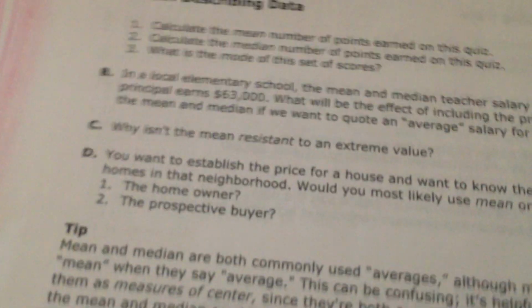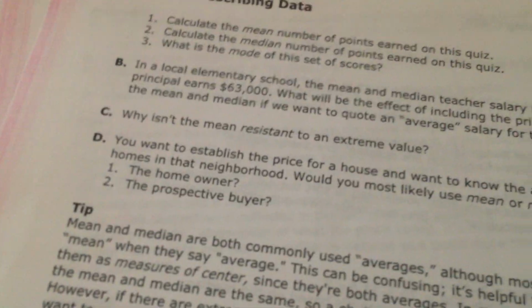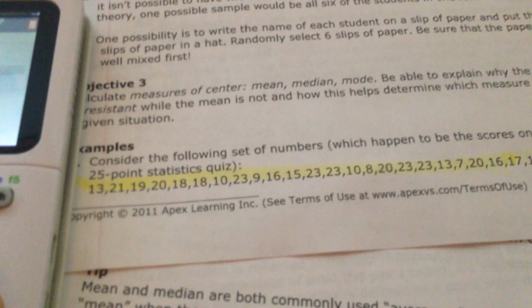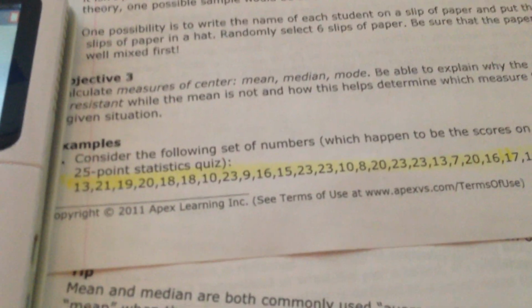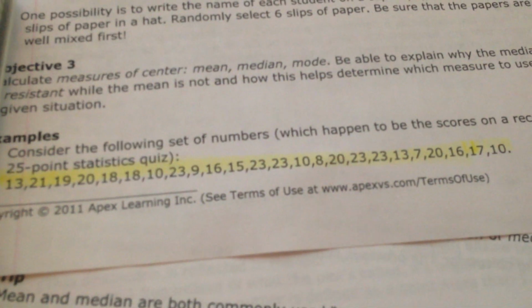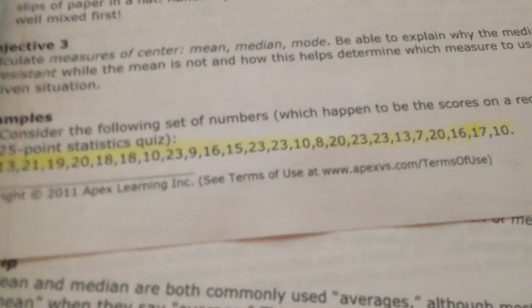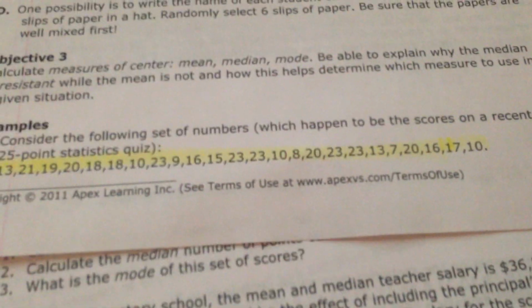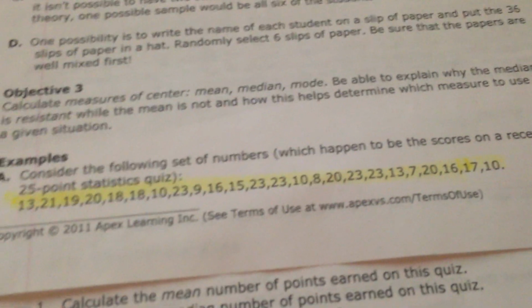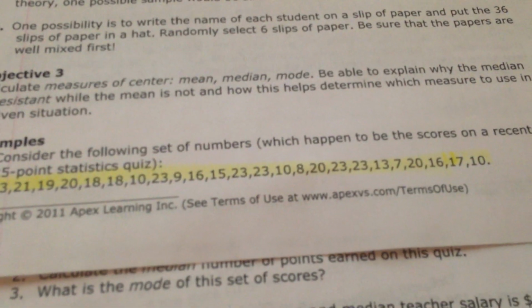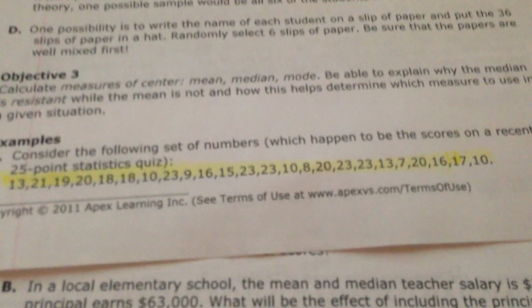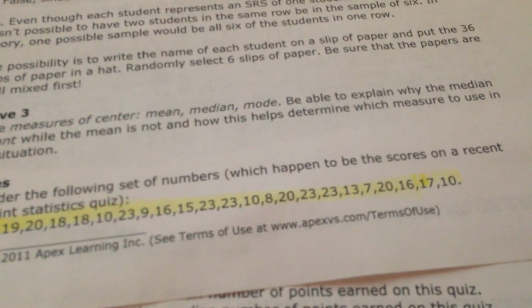The mean of these numbers. So all you're going to do is plug all these numbers into the calculator and then add them all up and divide by the number of numbers, which I'm working on right now. Or I could just enter all the data in the data set, which is probably what I'll do. I'll put them all in list 1, and then you can easily find the mean, median, and mode by doing one calculation. So let's see.